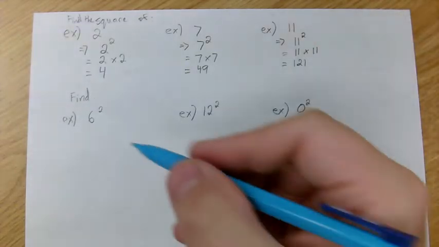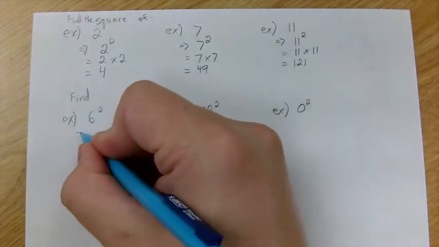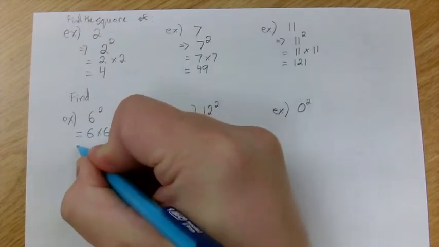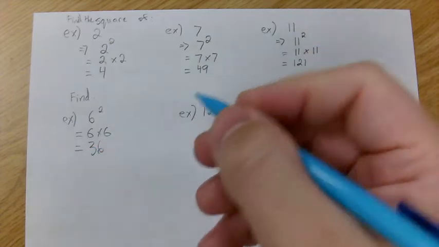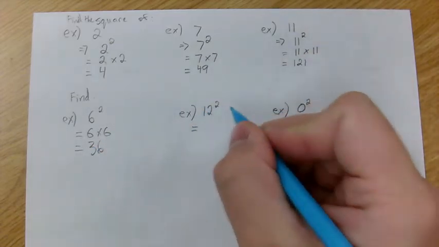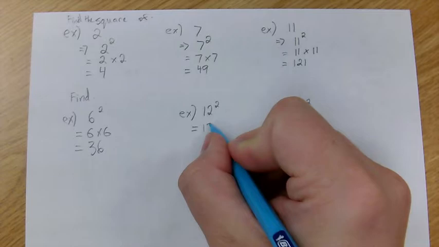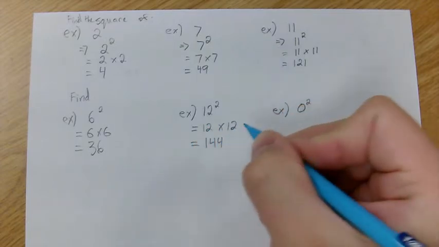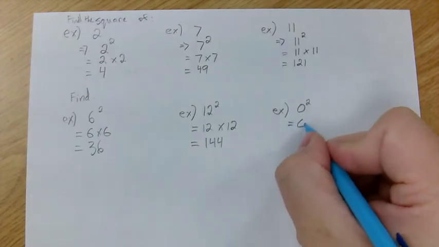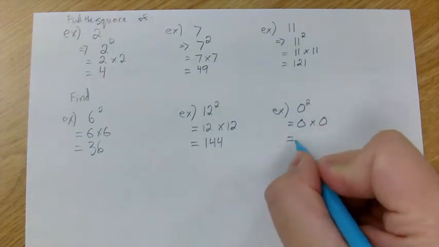What about these? 6 squared. We need to find 6 squared. That's 6 times 6. And this is how you would show the work for your questions. 6 times 6 is 36. What about 12 squared? That's 12 times 12. 12 times 12 is 144. What about 0 squared? That's 0 times 0, which is 0.